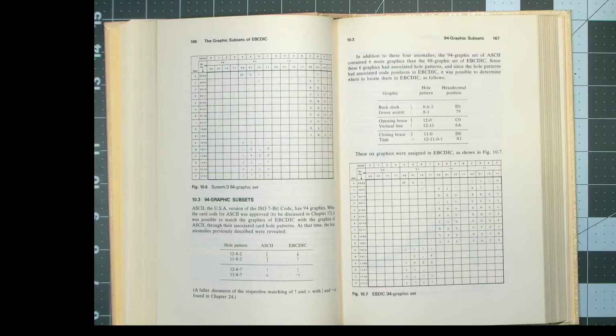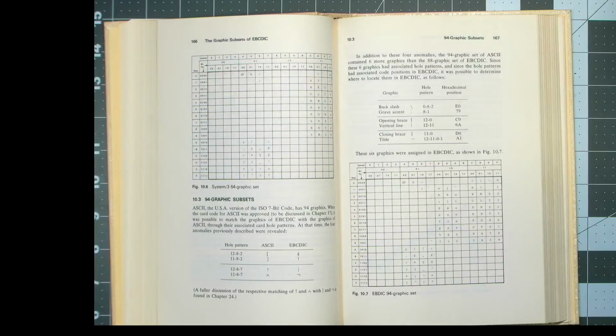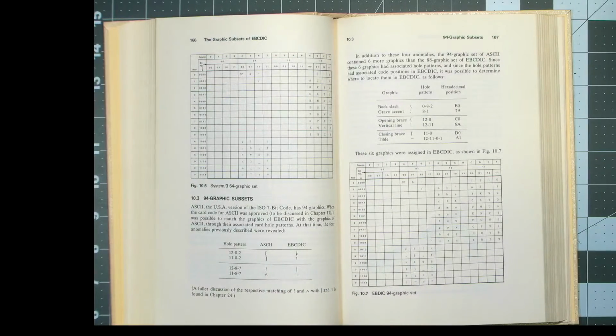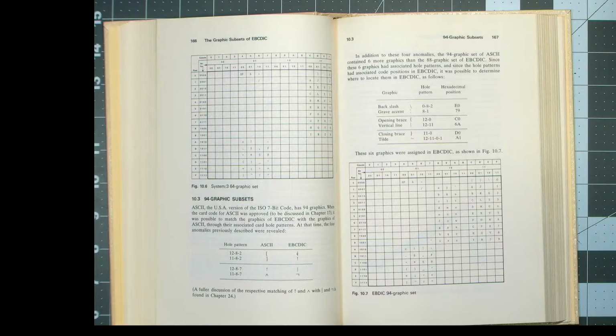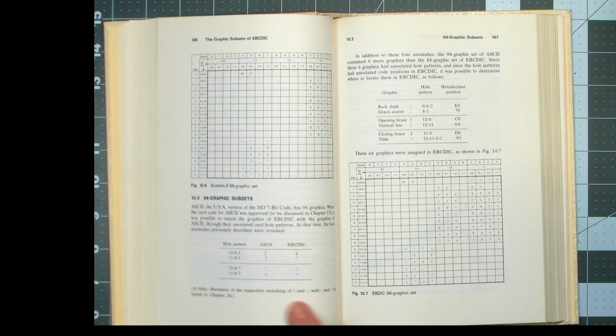ASCII, the US 7-bit code, has 94 graphics. Except, yes, we have the square brackets in ASCII that aren't in EBCDIC, and EBCDIC has cent sign and not sign.